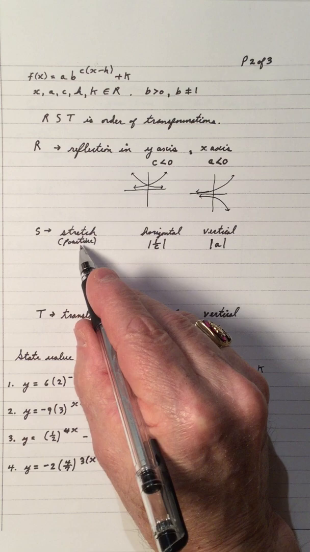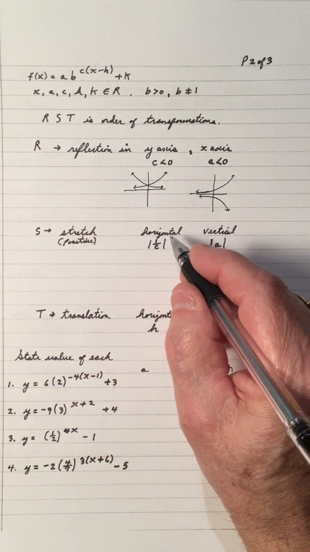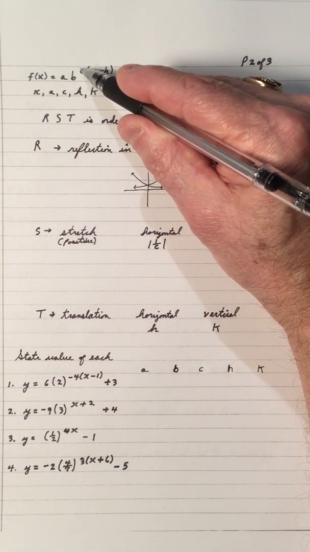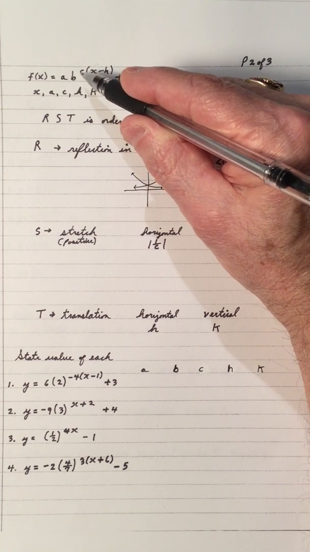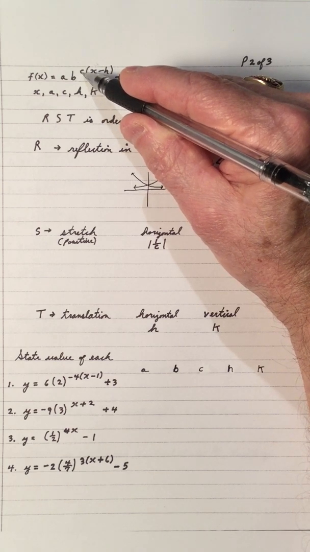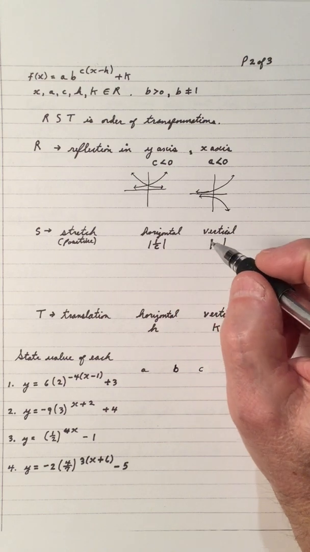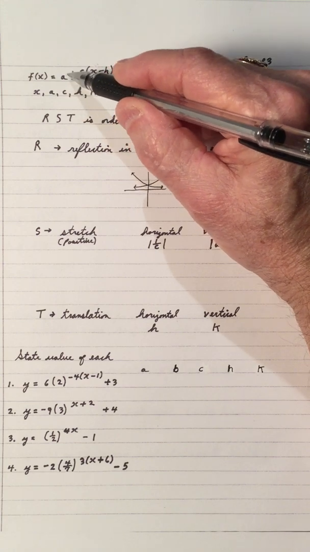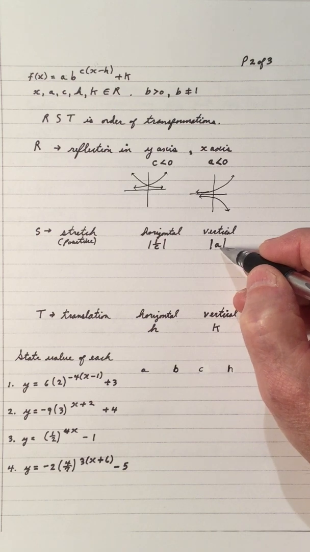And S stands for stretch, and the stretch has to be positive. Stretch is never negative. The horizontal stretch is in terms of x, so whatever c is, the number in front of the bracket, the stretch is always the reciprocal of it. And you'll see that going on. It's the absolute value, because the stretch is always positive. And the vertical stretch is the absolute value of a, which is in front of the base, because it's always positive.